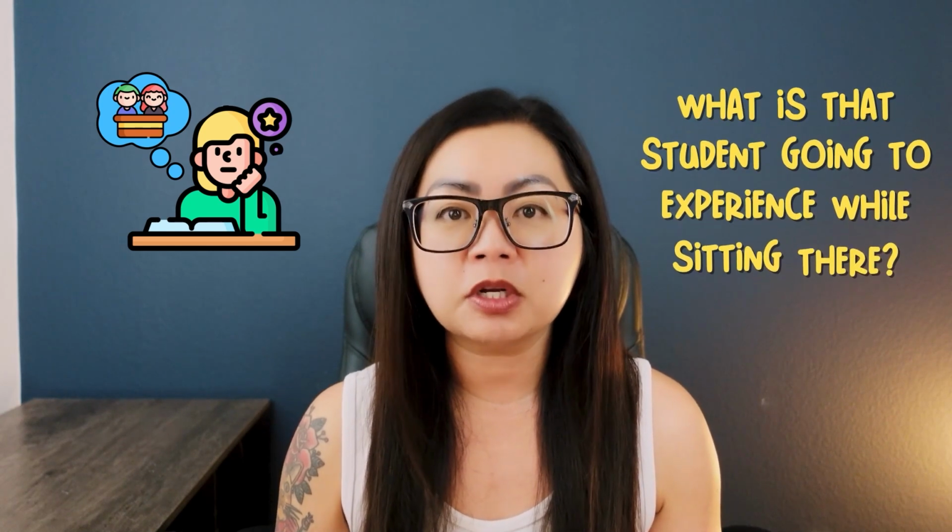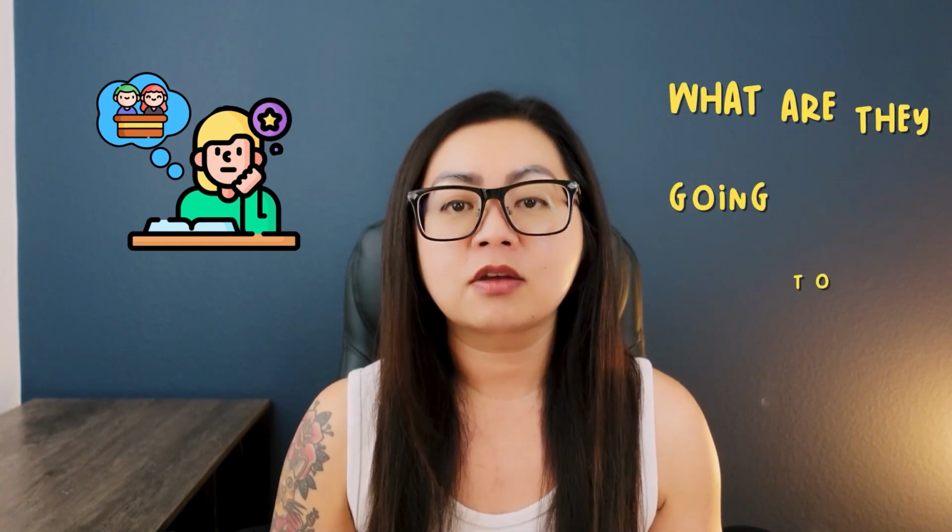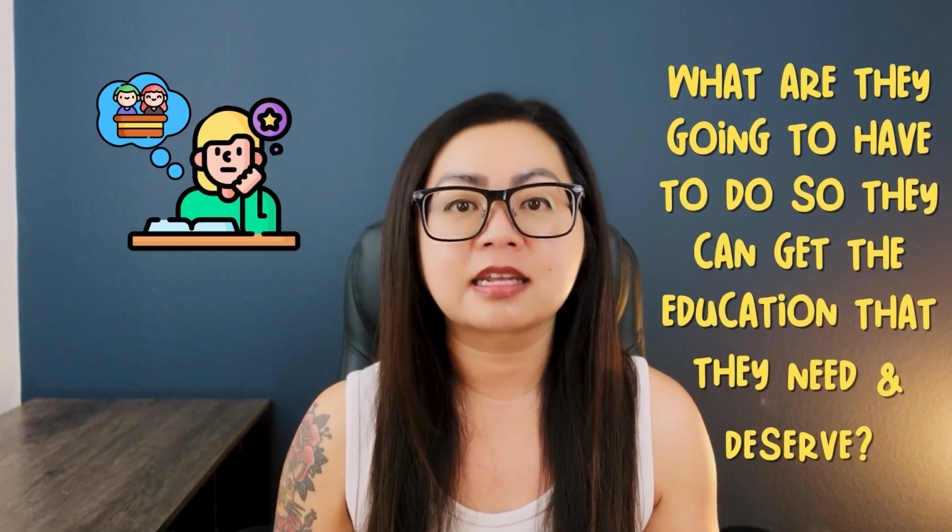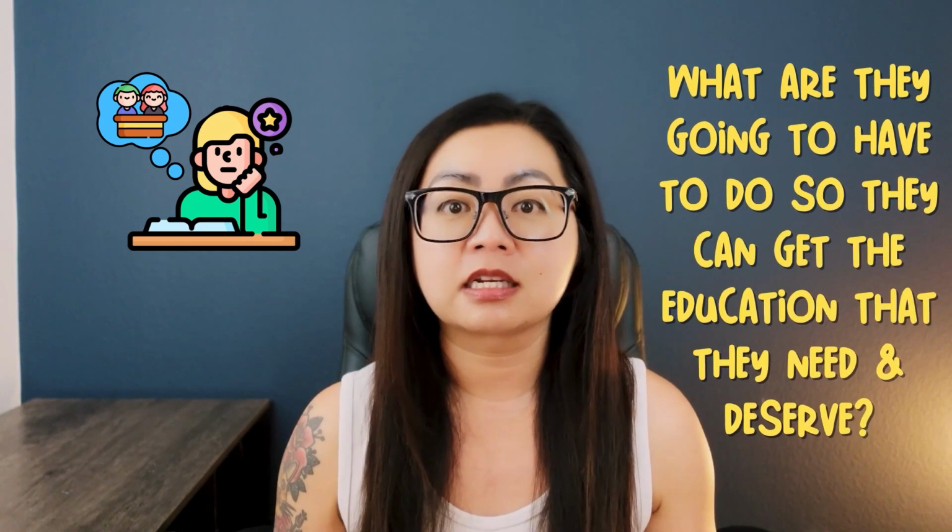So I highly encourage you to go ahead and play around with different seating arrangements and groupings, but then I urge you to sit in just about every single seat. Yes, you have to cram your body into those little kindergarten chairs, but I want you to sit in all of those seats and imagine that you're that student. What is that student going to experience while sitting there? What are they going to have to do so that they can get the education that they really need and deserve?